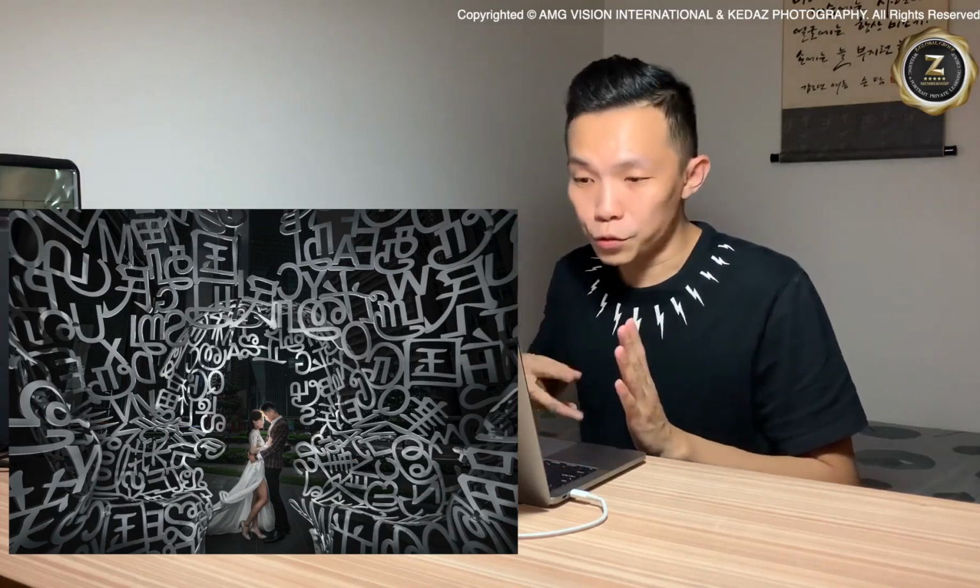So we try to make the subjects the first point to the audience, second we can have the props, and third the background. All these elements help the images look nicer, more beautiful, more wow.